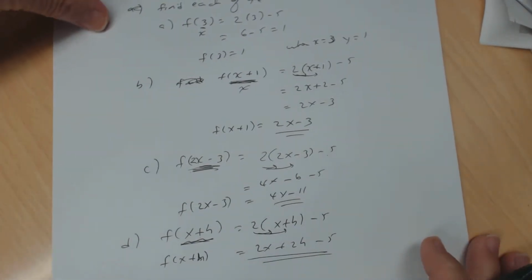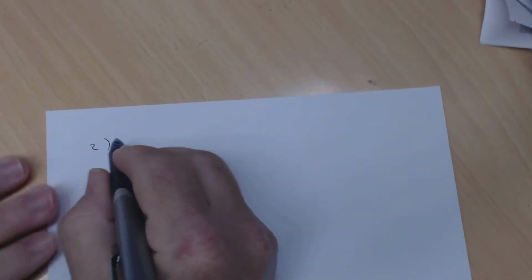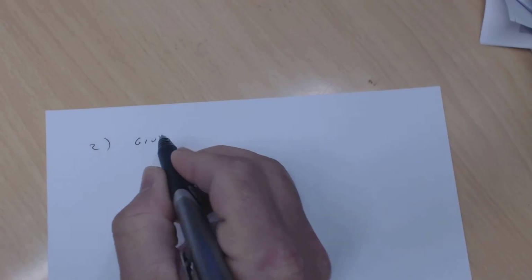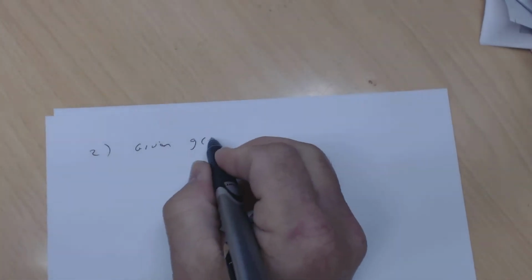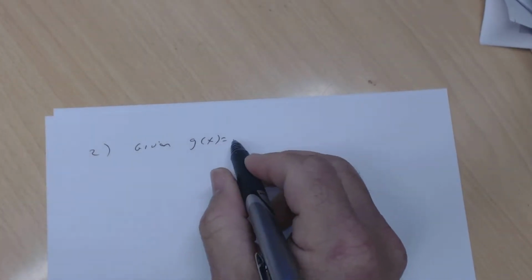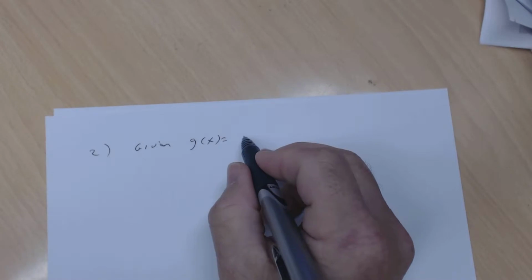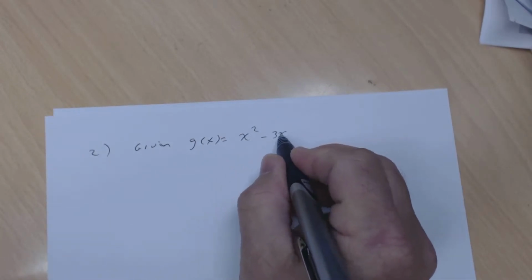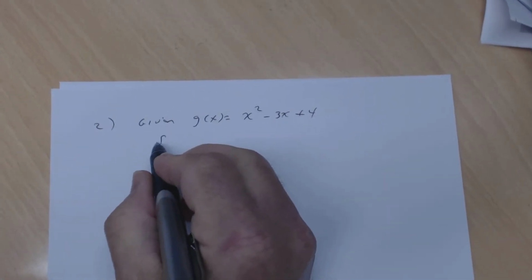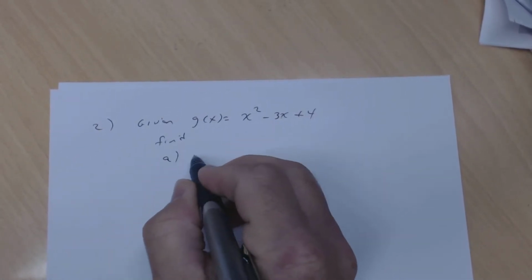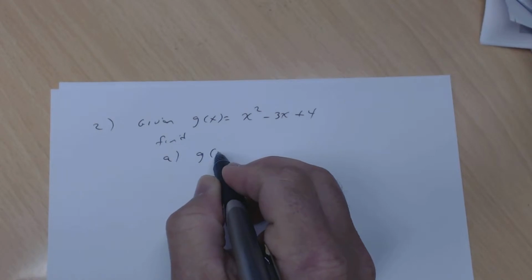All right, so that's number 1. Okay, number 2, suppose you're given this. Now this was a linear function right here. Let's go ahead and do a quadratic one. Let's suppose my function, I'm going to call this g of x this time, is quadratic. Let's suppose it's x squared minus 3x plus 4. And I want to find each of the following. Let's say I want to find g of a, and let's suppose a is negative 3.